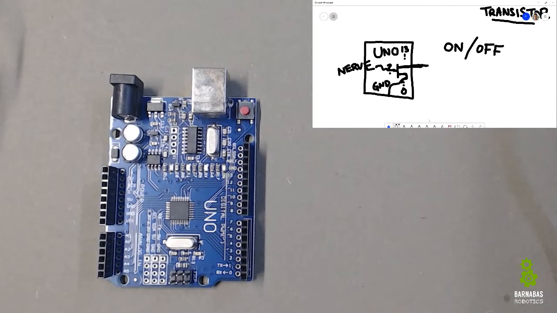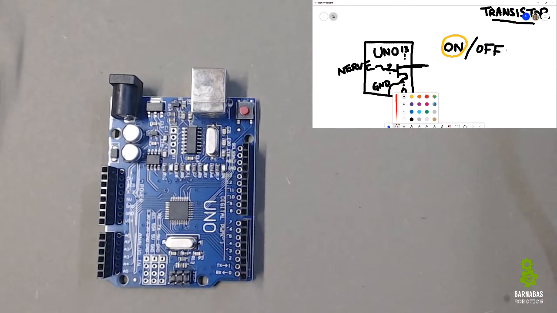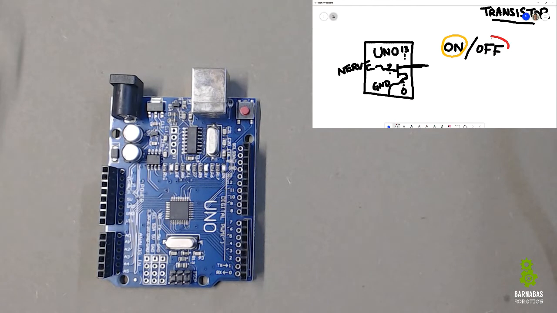Okay, so check this out. When it turns on, okay, when the nerve turns on, what's going to happen is that this part is connected all the way like that. Okay, that's when the nerve turns on. But when the nerve turns off, what happens?